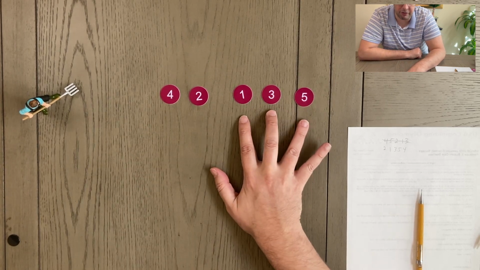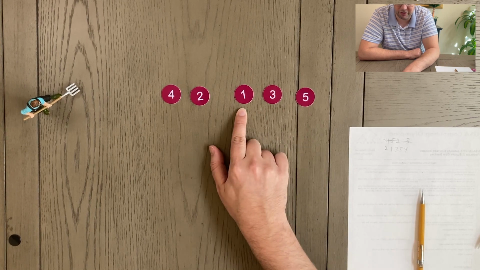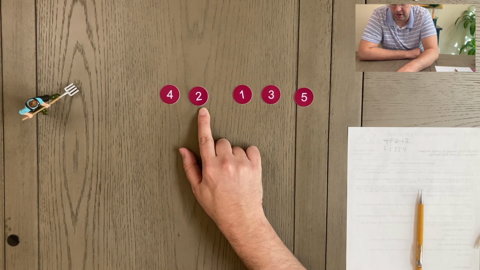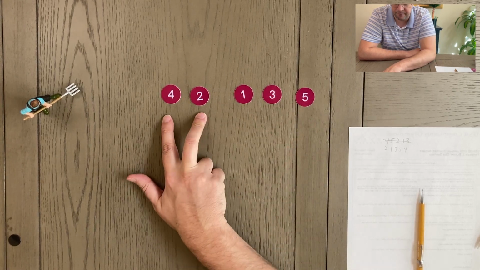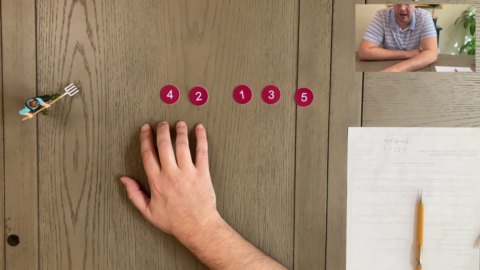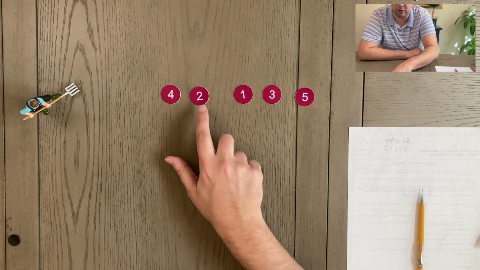So how do you know that 1, 3, 5 are sorted? Well, that's very easy. 3 is less than 5. 1 is less than 3. But 2 is not less than 1, which means these are in order, 1, 3, 5, and these are not. And remember, I told you only need to say how many moves it's going to take. Because I have 2 things that are not in order, this is solvable in 2 moves.